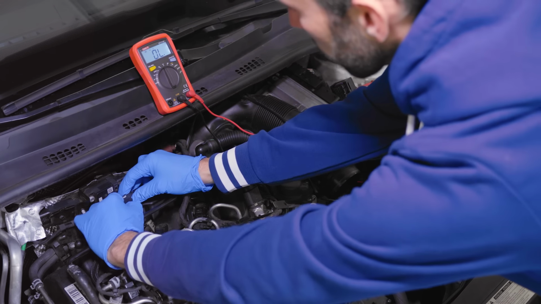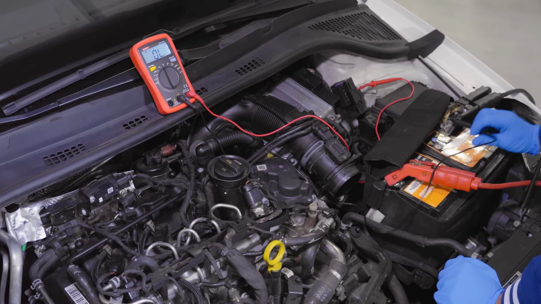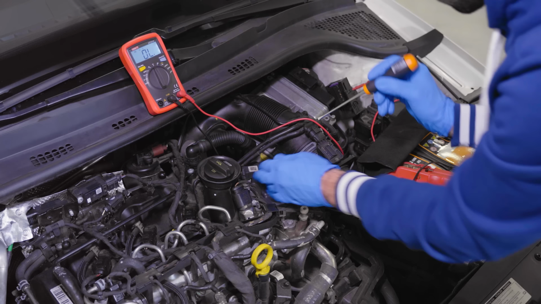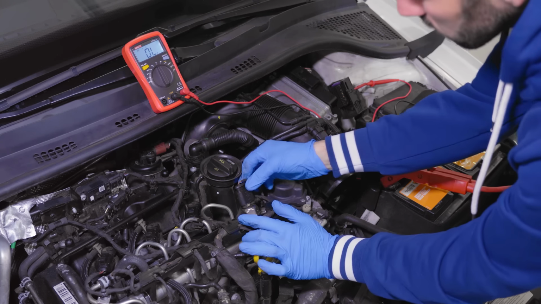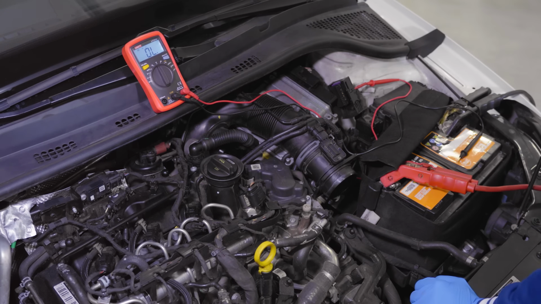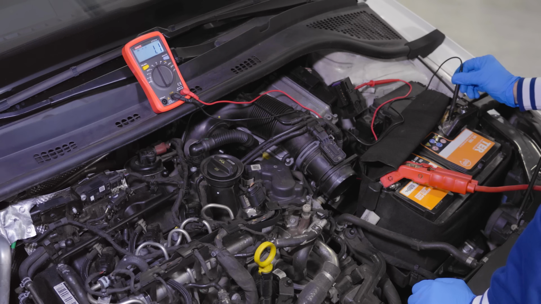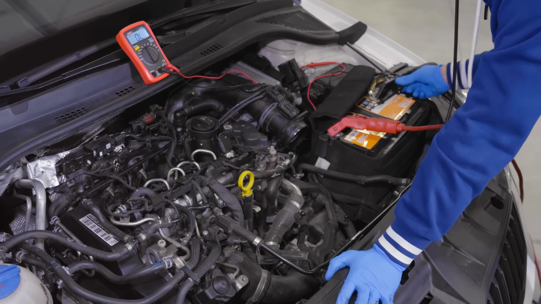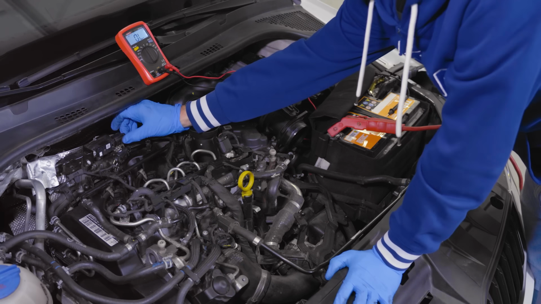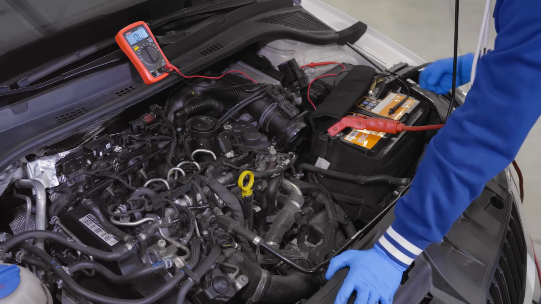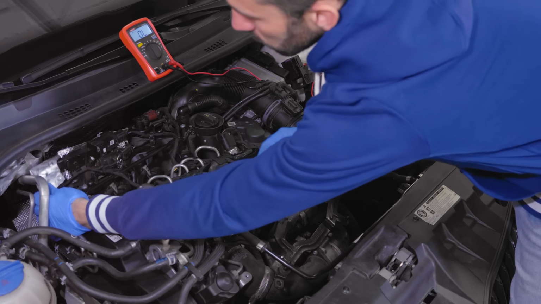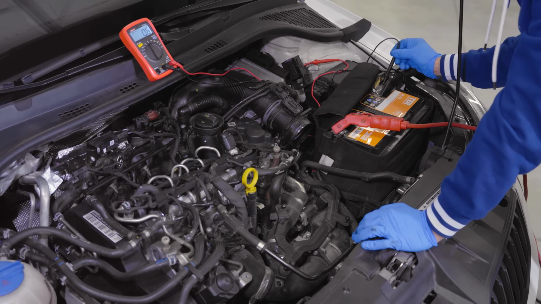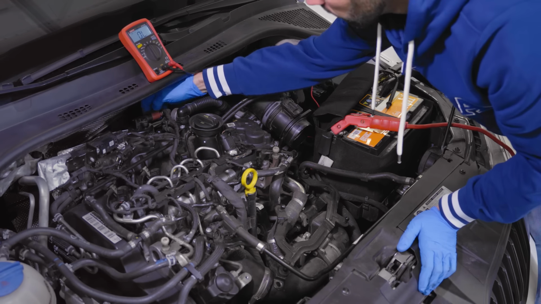The camshaft position sensor, the EGR valve position sensor, the fuel pressure sensor, the boost pressure sensor, the differential pressure sensor, the exhaust gas pressure sensor, the turbo pressure solenoid position sensor.